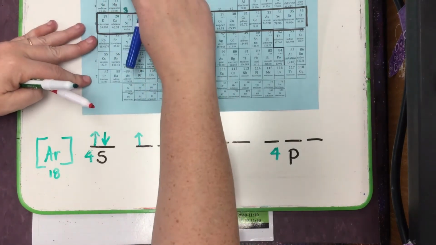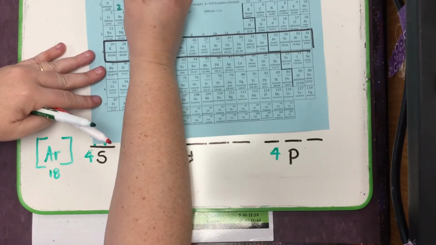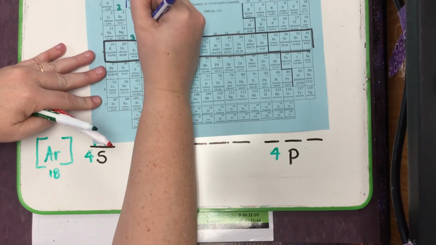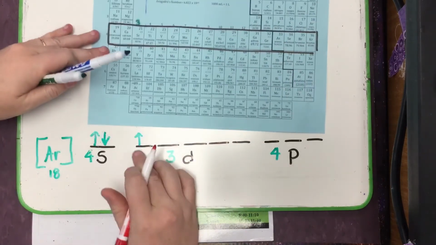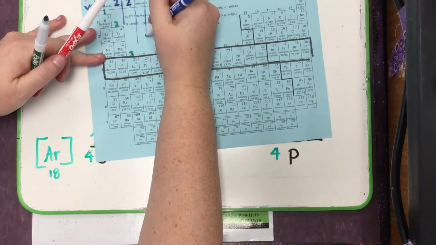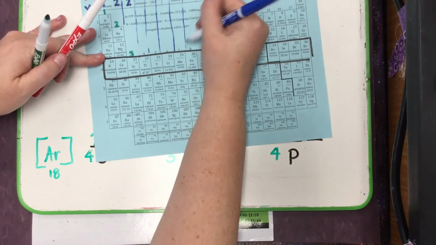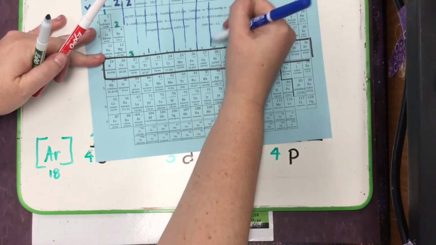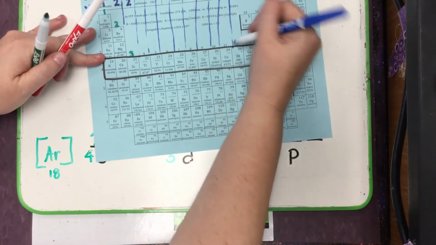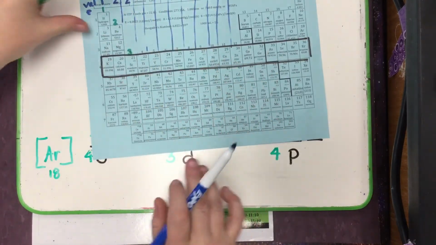So elements in group 3 still only have 2 valence electrons, but they do now have 1 unpaired. How is that going to change as I go to groups 4, 5, 6, 7, 8, 9, 10, 11, and 12? Which of these numbers will change and which of them will stay constant?